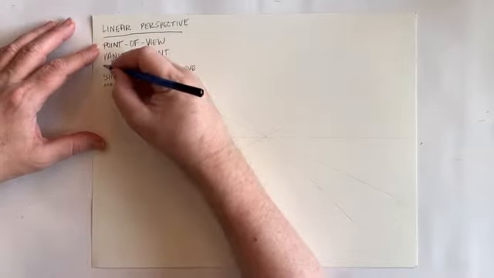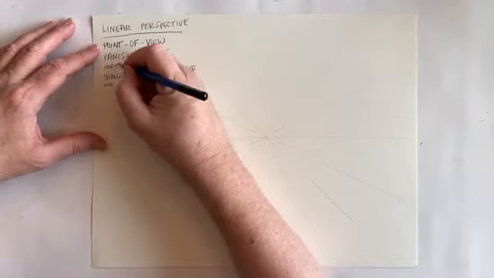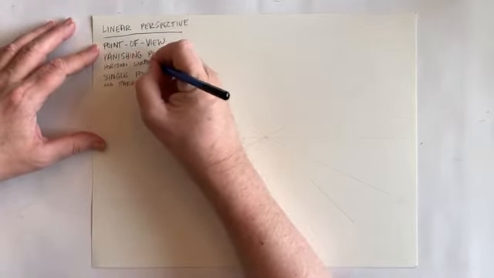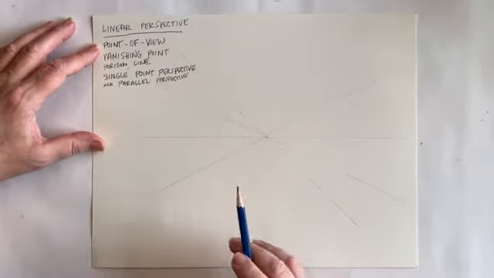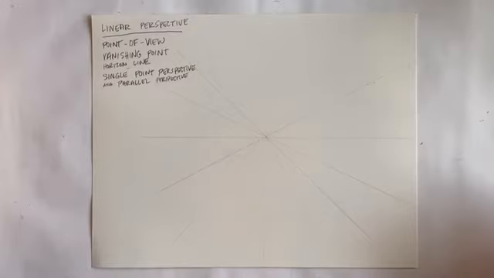Oh, I didn't write down the horizon line. So the horizon line is not even a line necessarily. It's not even visible necessarily, but it's always implied.